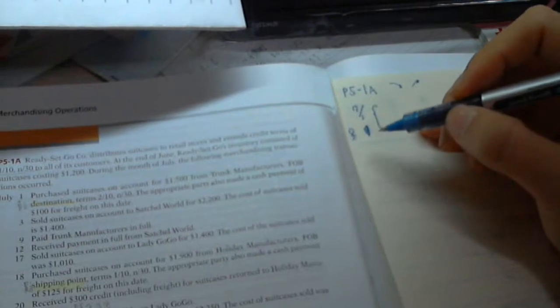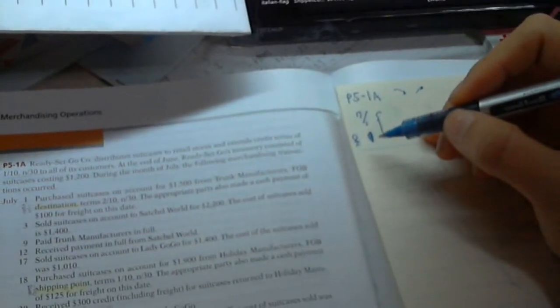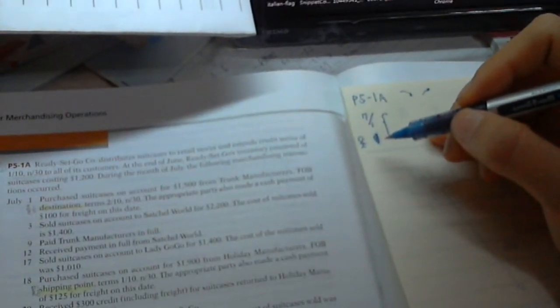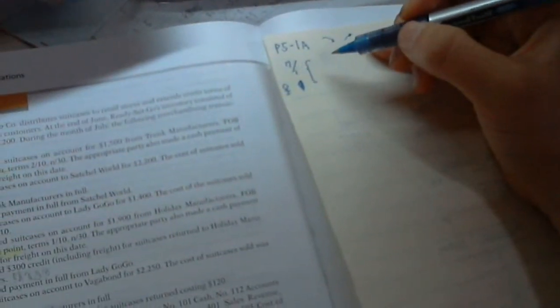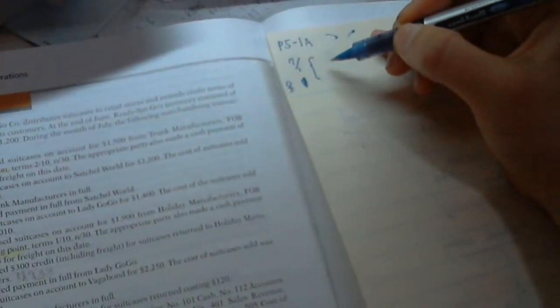Okay. So now we are the buyer, not the seller. So the seller should pay the transfer fee for us. Okay, so we only need to record the suitcases as our inventory, right?